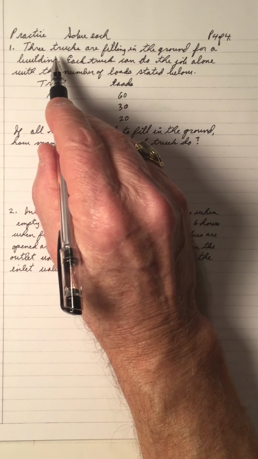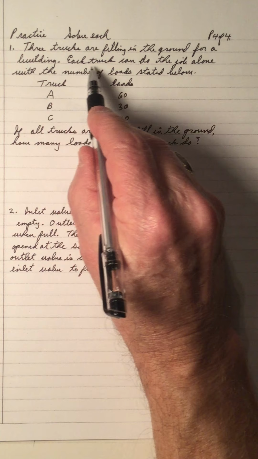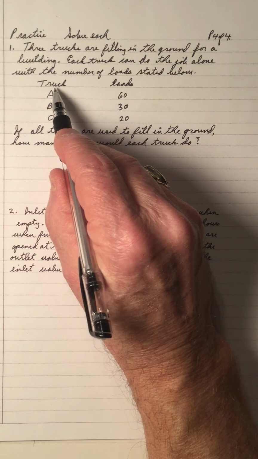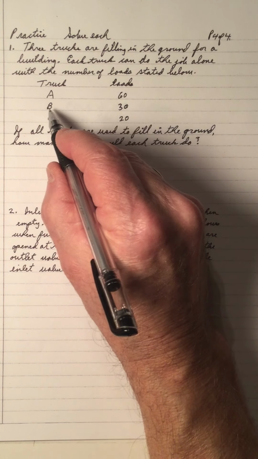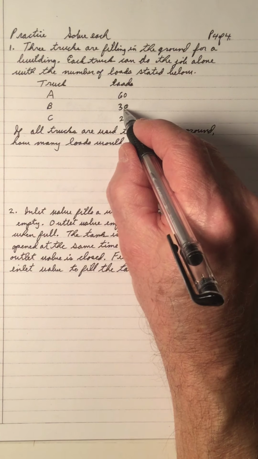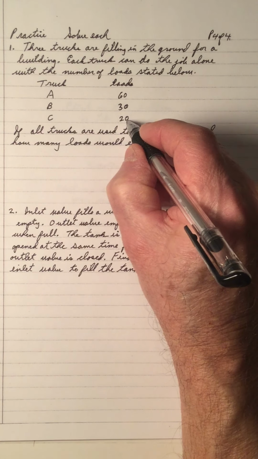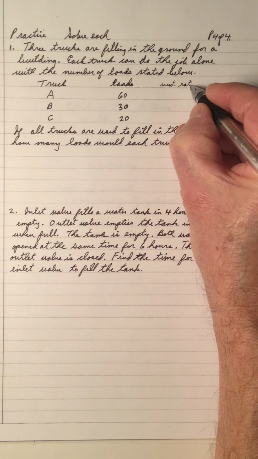So, 3 trucks are filling in the ground for a building. Each truck can do the job alone with the number of loads stated below. So truck A works alone, he does it in 60 loads. Truck B working alone does it in 30 loads. Truck C, if worked alone, can do it in 20 loads. But that's the unit rate for each of those.